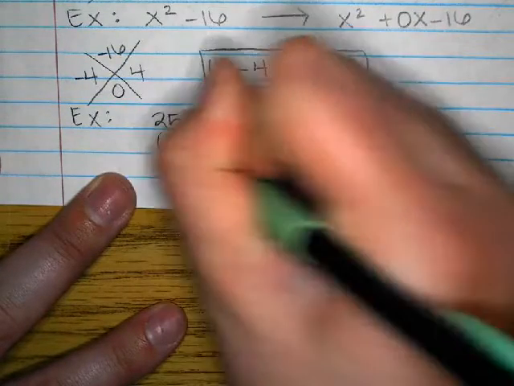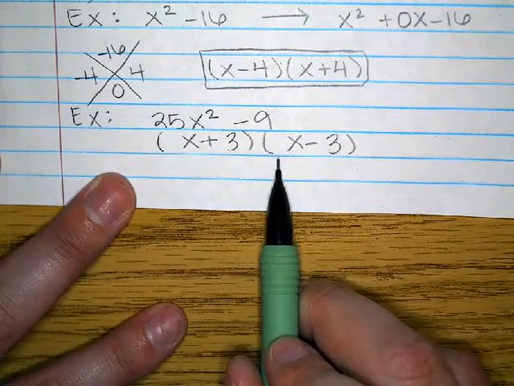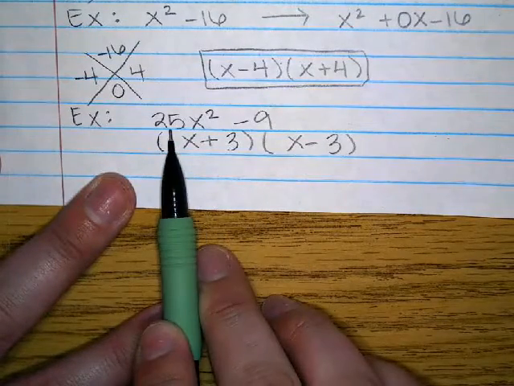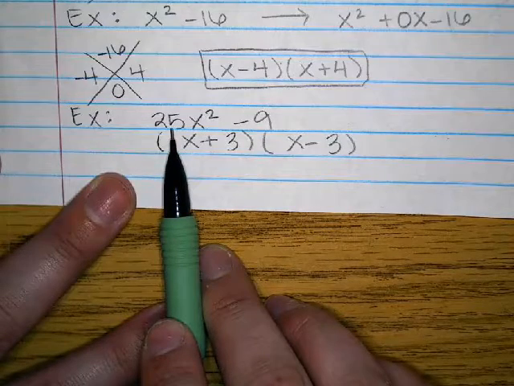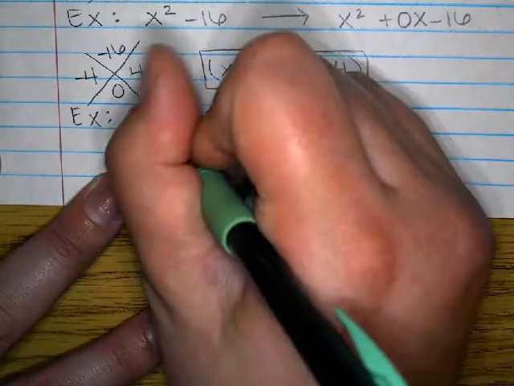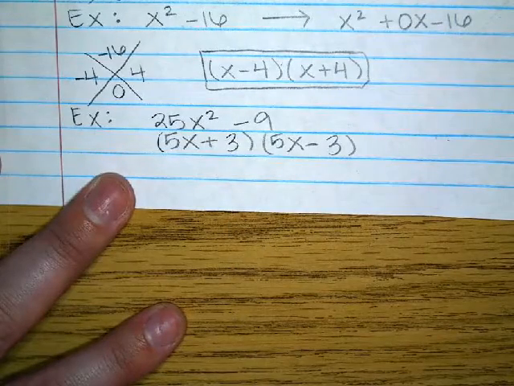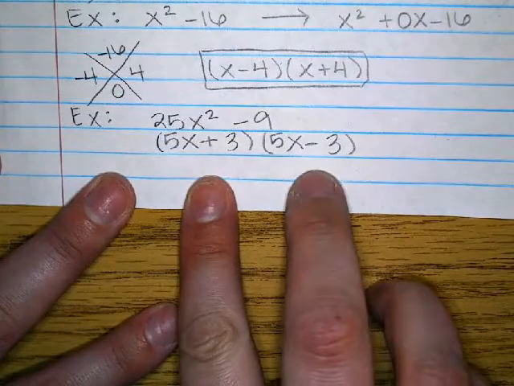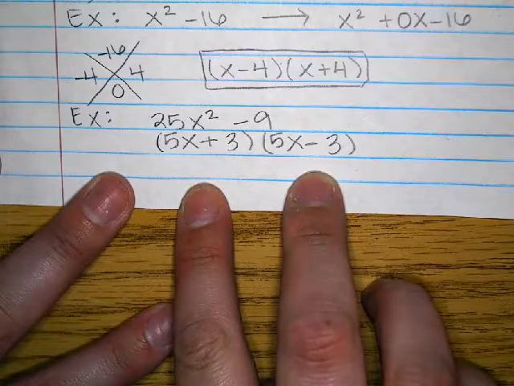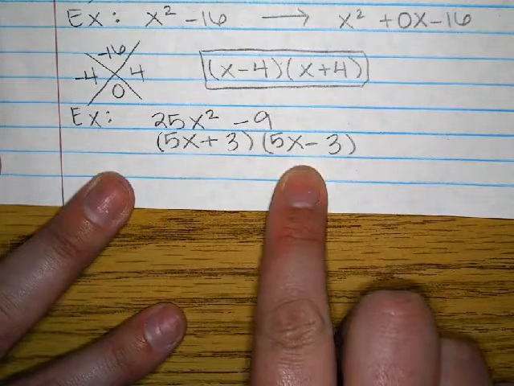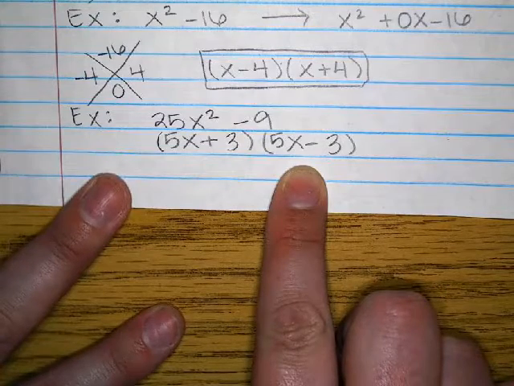Because now I have a 25, and to get 25, they must have done 5 multiplied by 5. So I put a 5 in the first parenthesis and a 5 in the second parenthesis. I still have 2 sets of parentheses that are almost identical, they just have opposite signs: 5x plus 3, 5x minus 3. So it changes the problem slightly, but not very much. Everyone see that? Okay. Let's try another one.